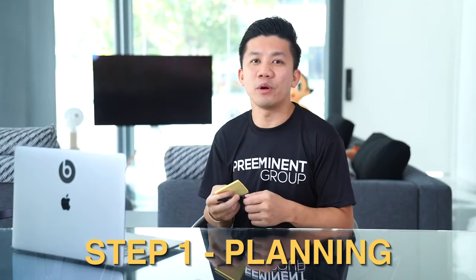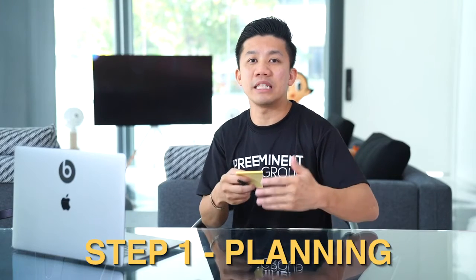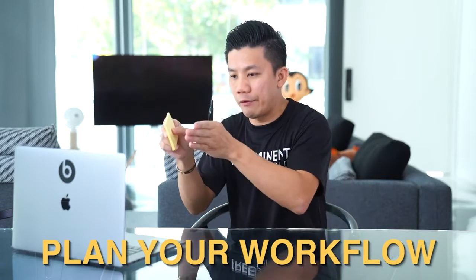Number 1, planning. I think planning is the most important. A good plan will reduce the amount of time needed to edit the production. In the planning stage, I'll probably use a pen and a post-it to write down which part of the house you want to start off with and how to flow towards which part.